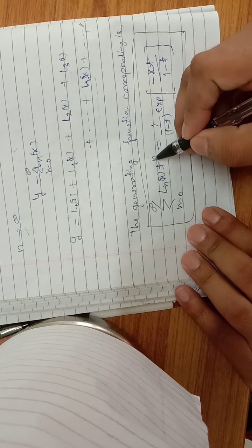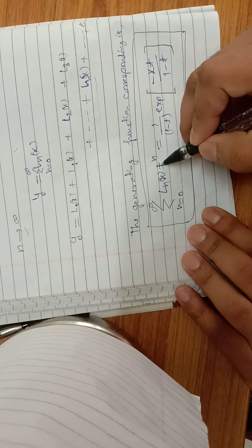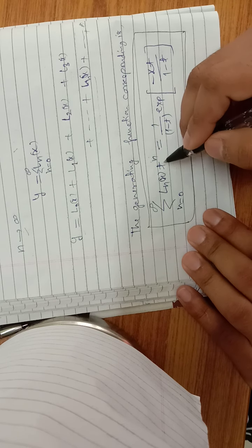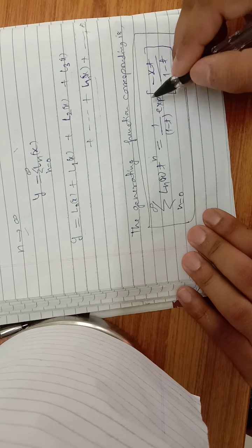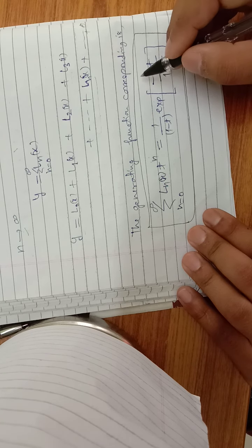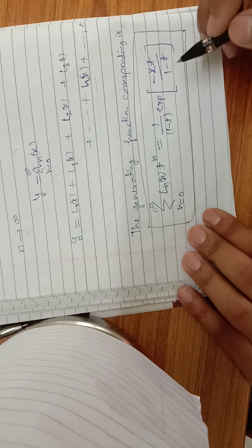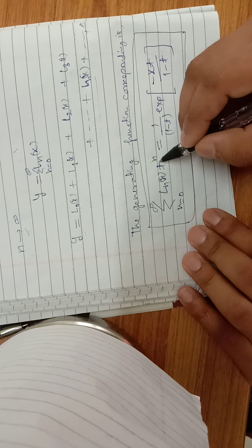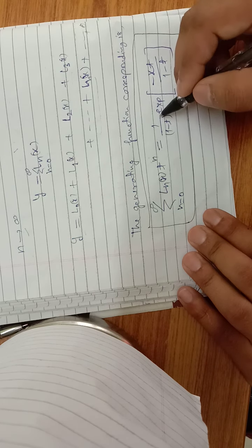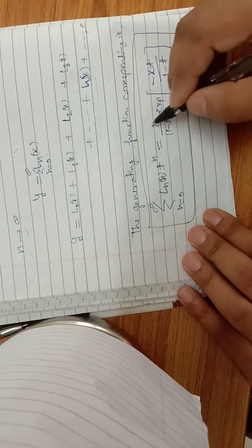If n equals 0 here, then corresponding to this term there would be a term which would also have t raised to the power 0. Or if there is another term like L1x t, that would be compared with the coefficient of t here, so that you would get the value of n.